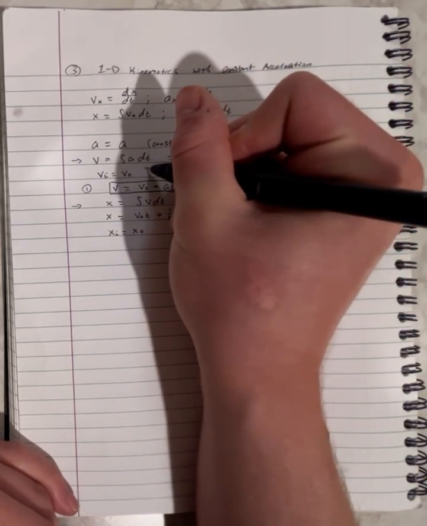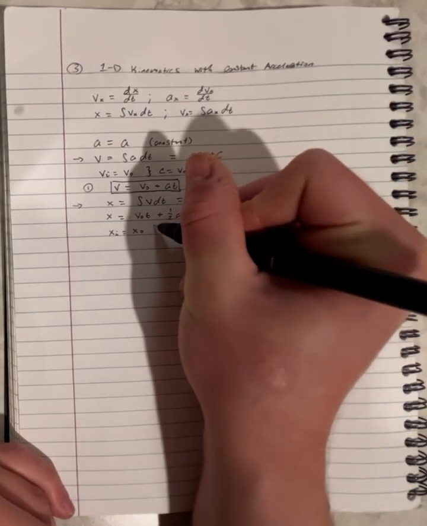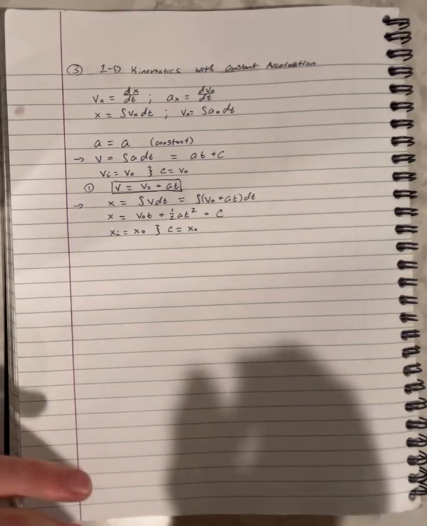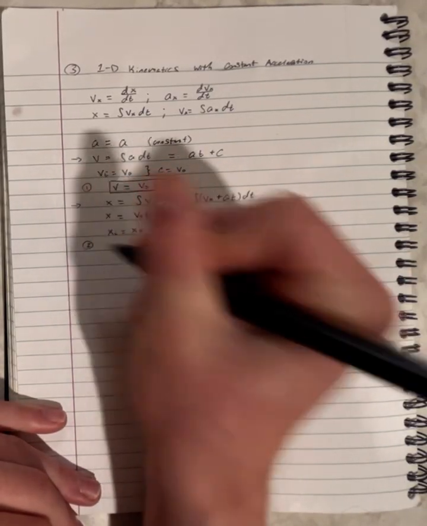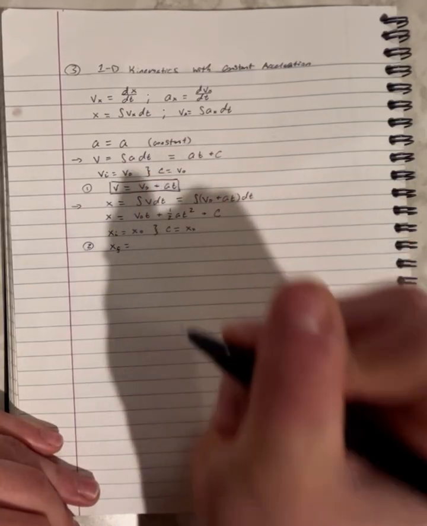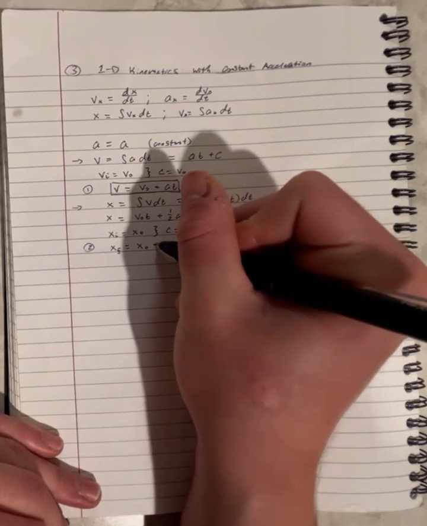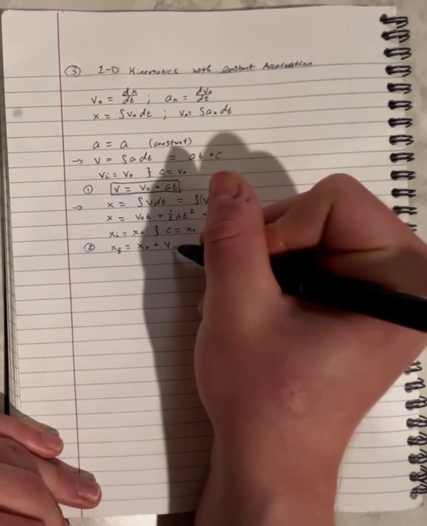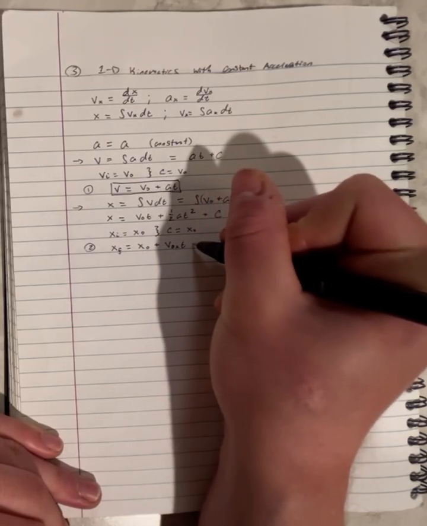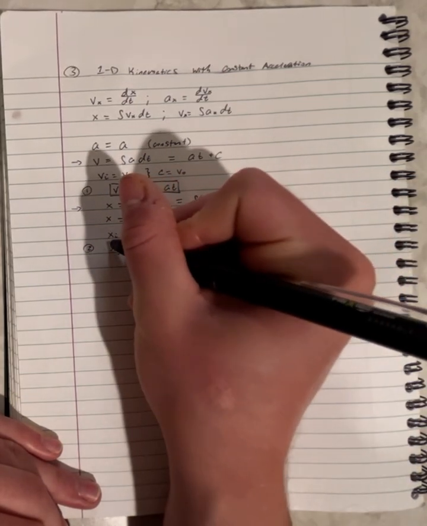Okay, so I'm going to just add a little footnote here. That means that c is equal to v naught, and this means that c is equal to x naught. Okay, so now we get our second kinematics equation, which is that xf is equal to x naught plus v naught t plus 1/2 a t squared.